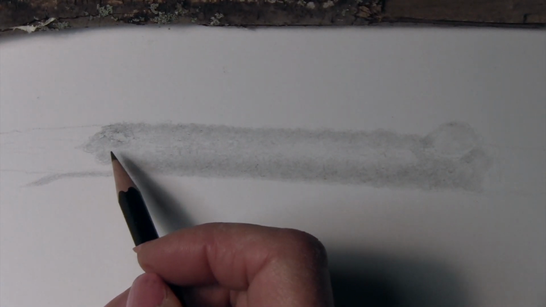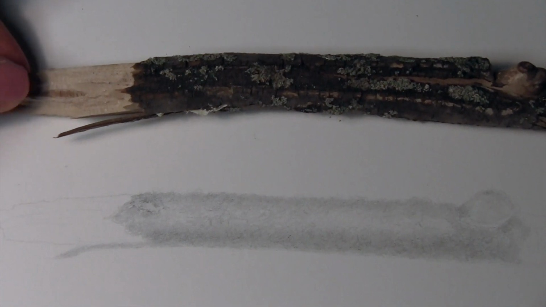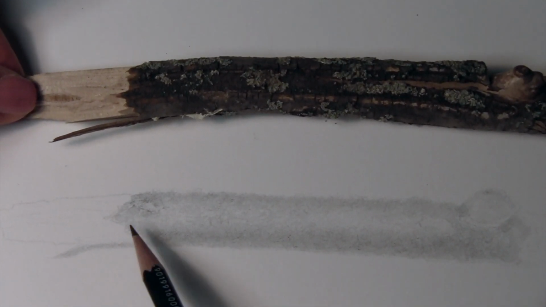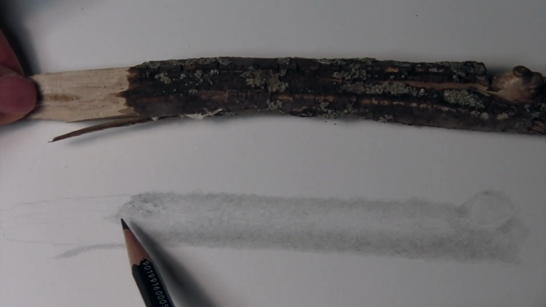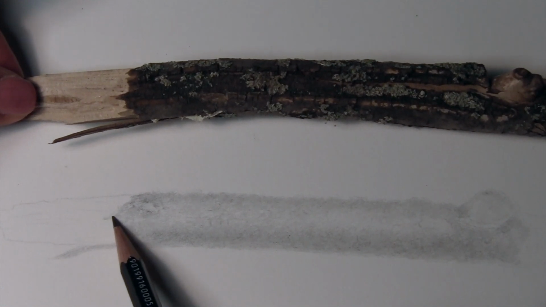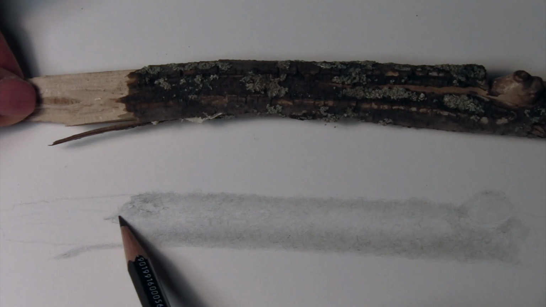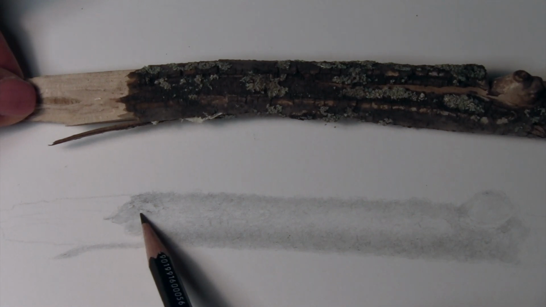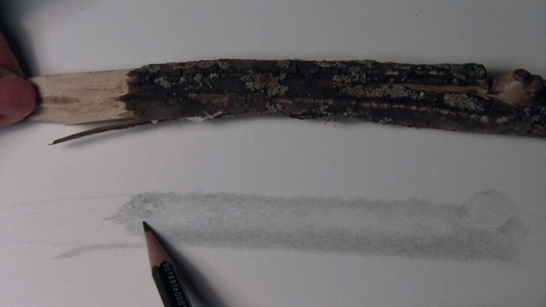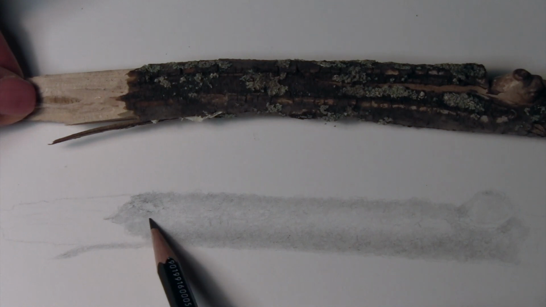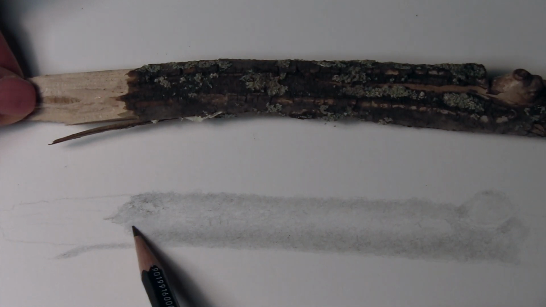Now if we look at the specimen again, you can see how dark it is. But we'll get to that point as we go along. I'm still working with the 4H pencil, and when I do these areas around the lichen, I definitely do the rest of the area as well.